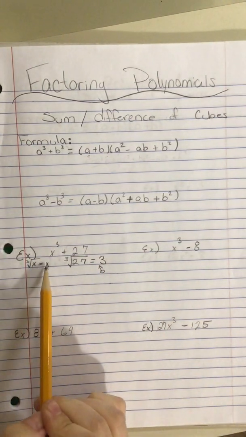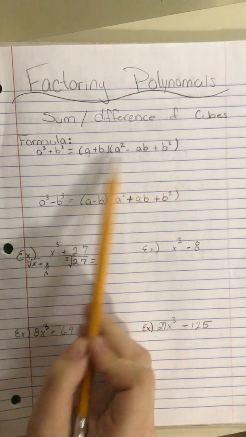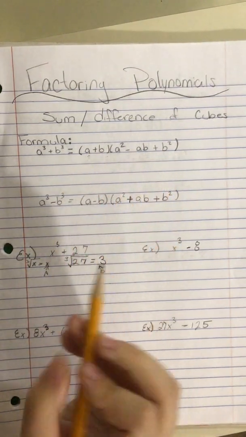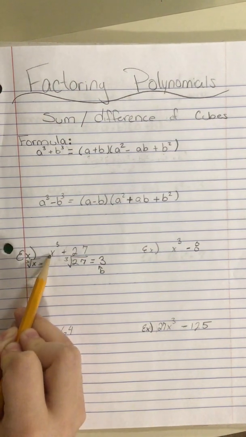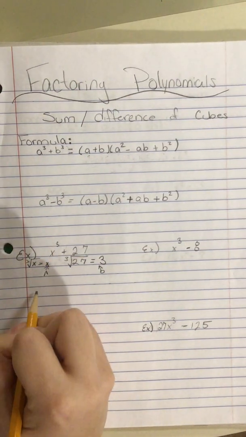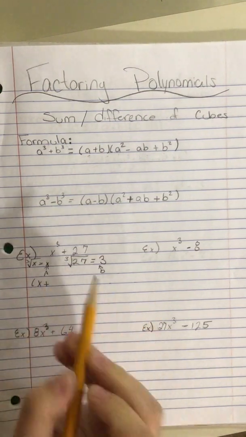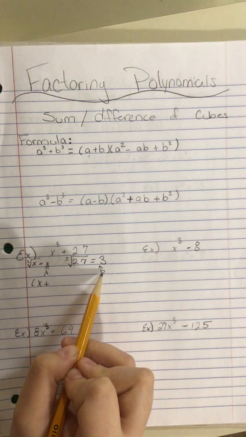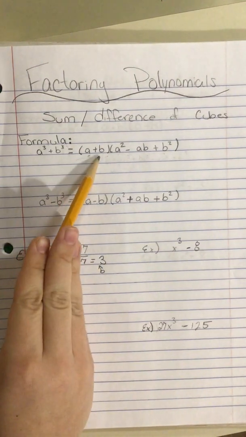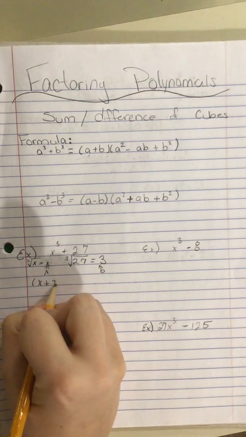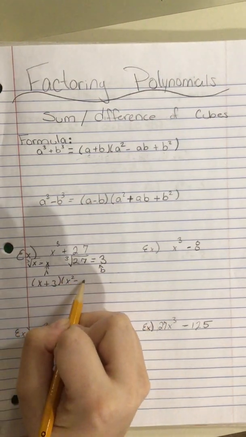Now, all we have to do is plug in x and 3 into this formula right here. Again, x is our a, because that is the cube root of x cubed. So we have x plus 3, where 3 is our b, because 27 is b cubed, so we plug it in where we see b.